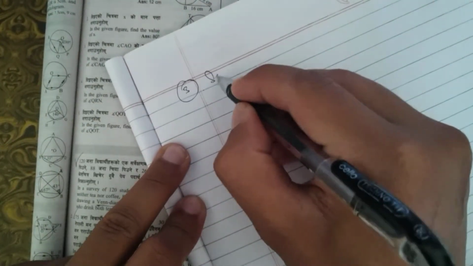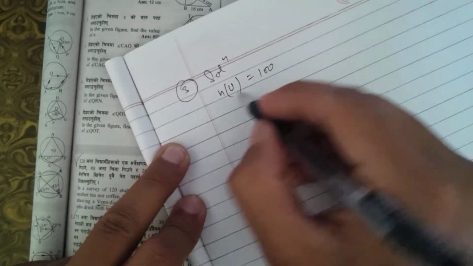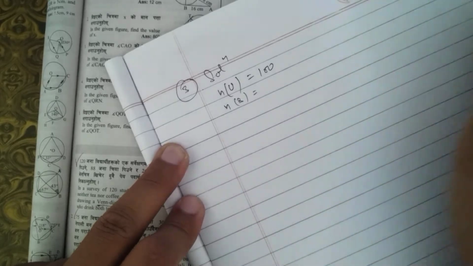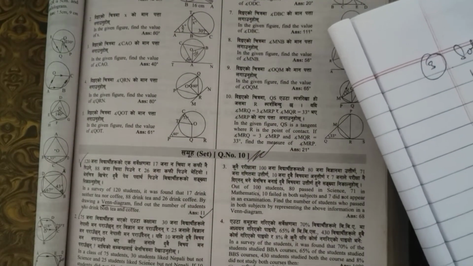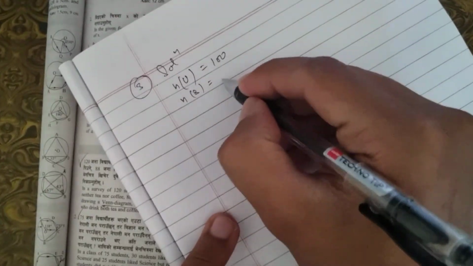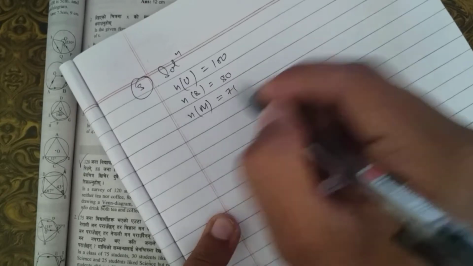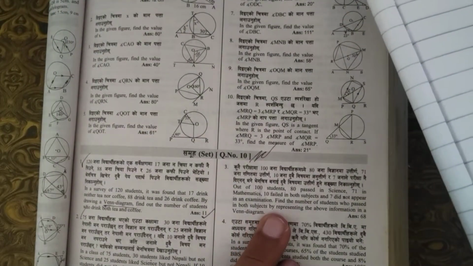Number 3, solution. Number of students 100. Number of students who passed in science 80, 71 in mathematics, right? And then who failed in both subjects is 10, and then 7 who did not appear, right?